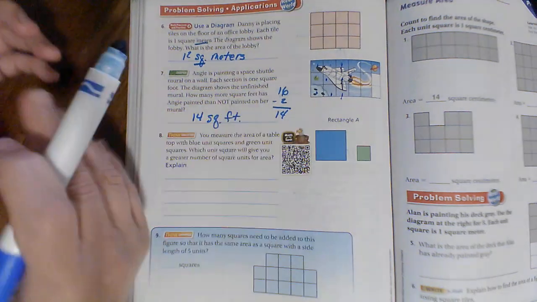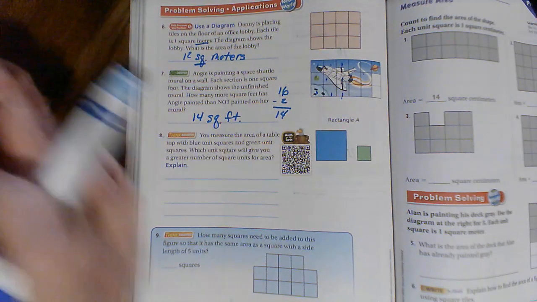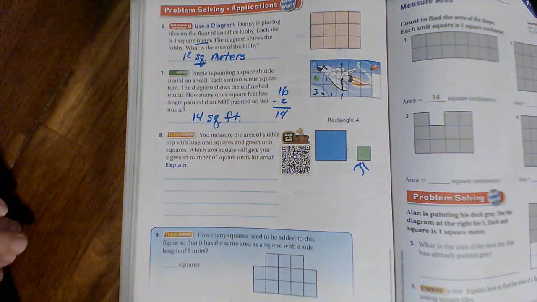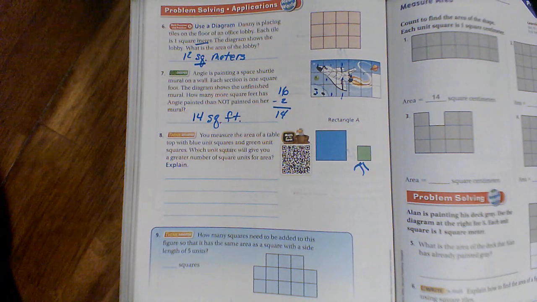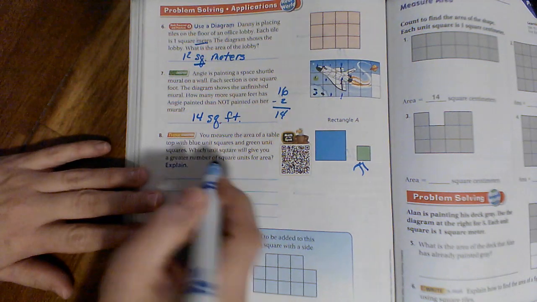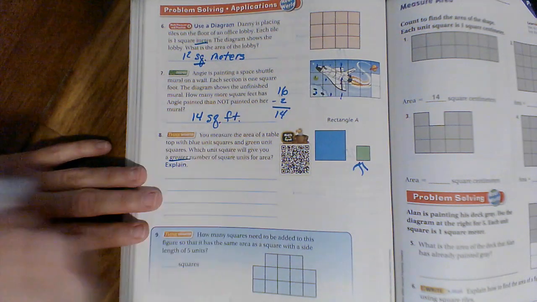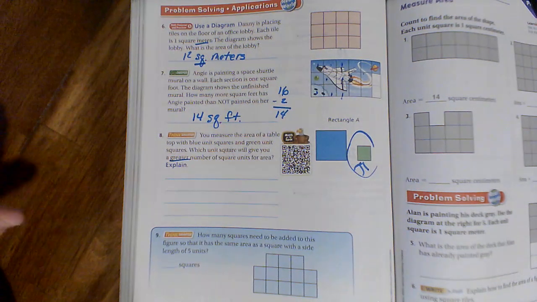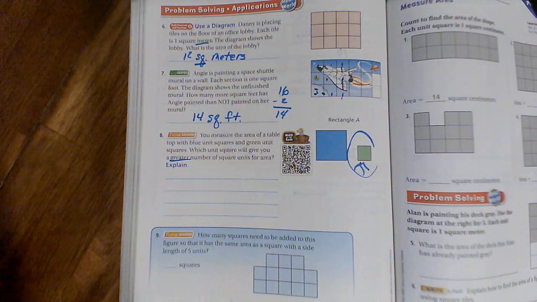This would be big, right? It would be a lot bigger. So you would need more of the green ones to fill up the tabletop. Okay, so they would give you the greater number. The green is the greater number, because you would have to use more of those to fill up that tabletop.